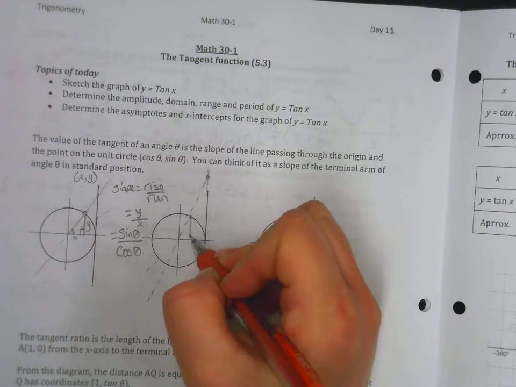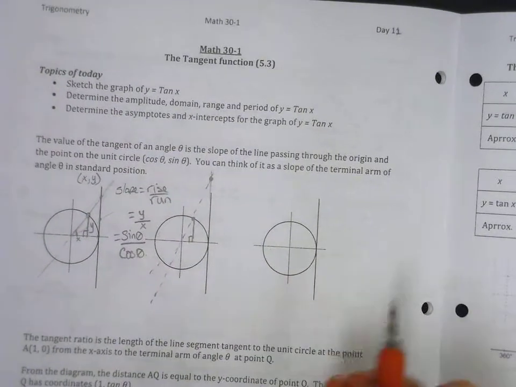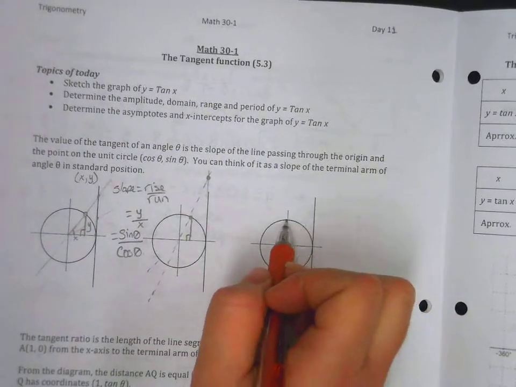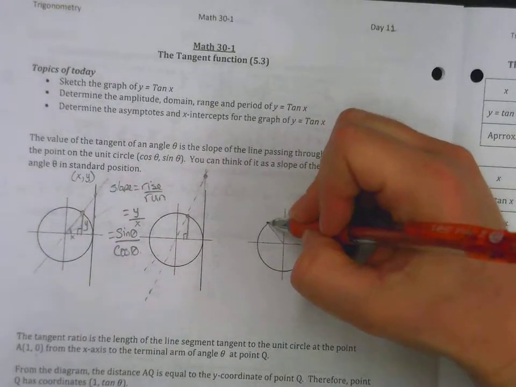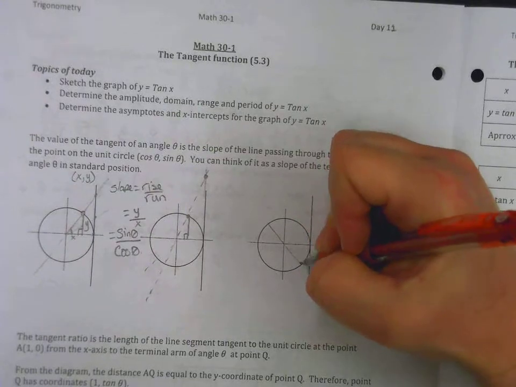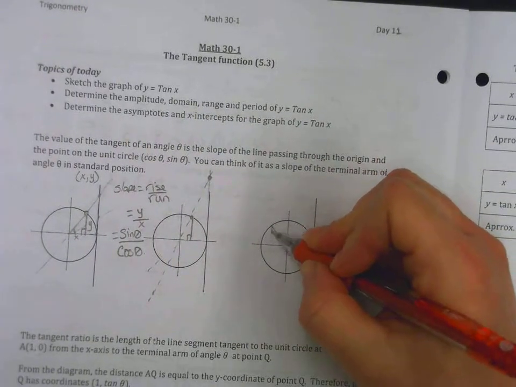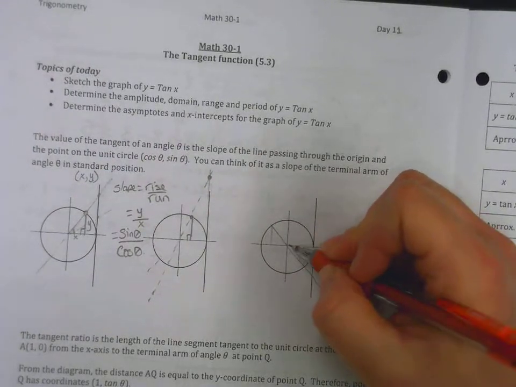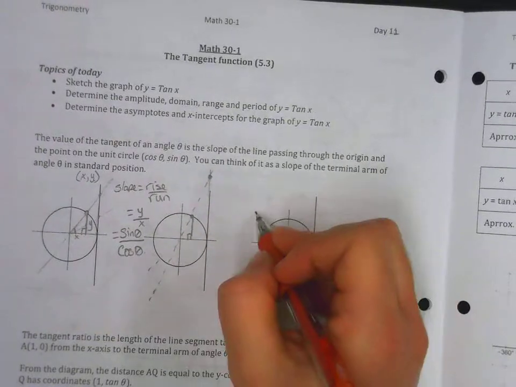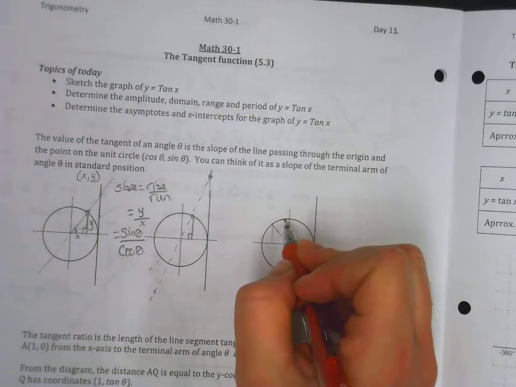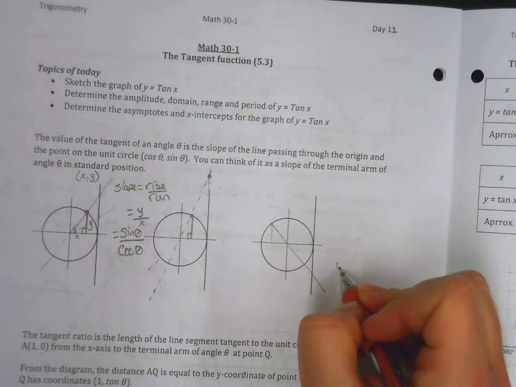And as I rotate over here, this slope is now going to be negative. So that's why our tangent value eventually becomes negative.